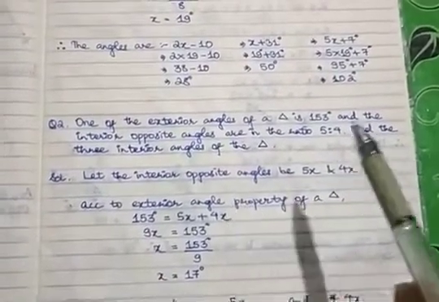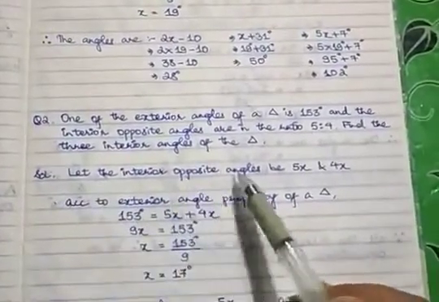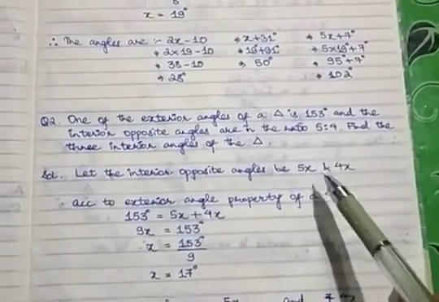Then how will you do that? Simply by using a variable with them. So that is what I have done here. See, let the interior opposite angles be 5x and 4x. I have assumed the ratio in the form of a whole number by using a variable.